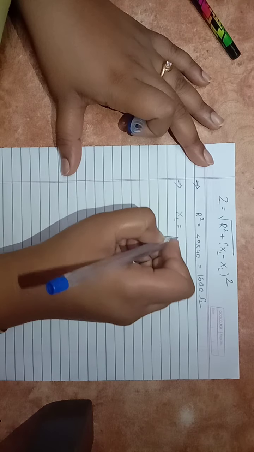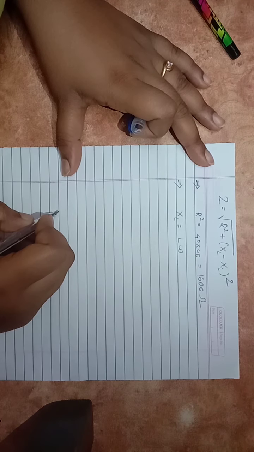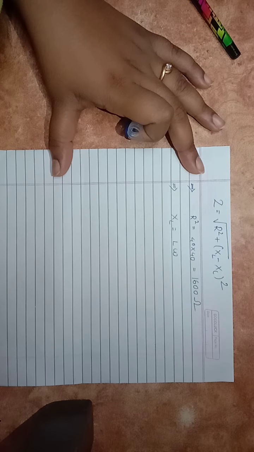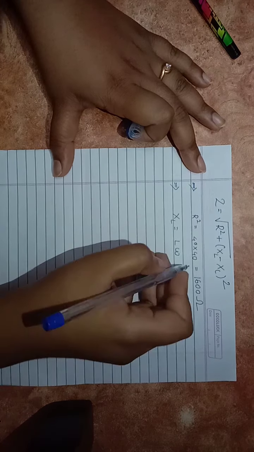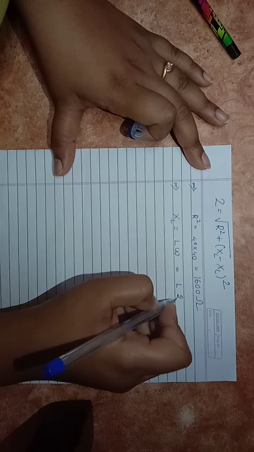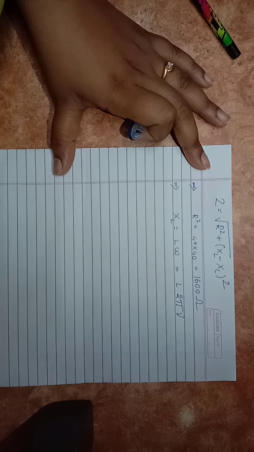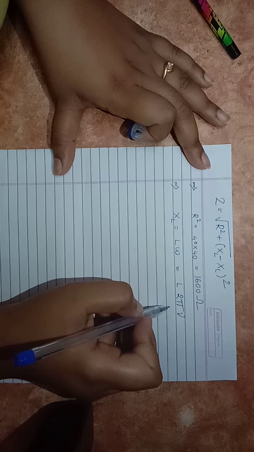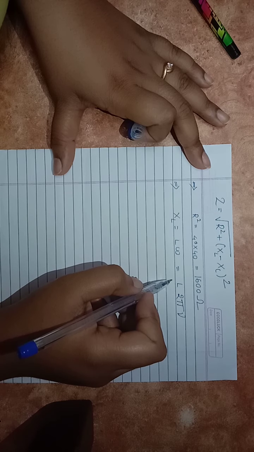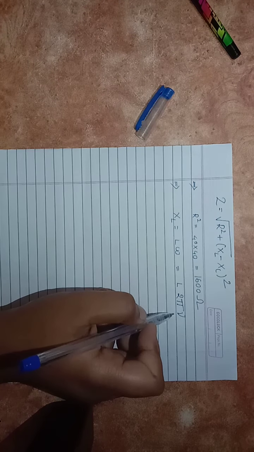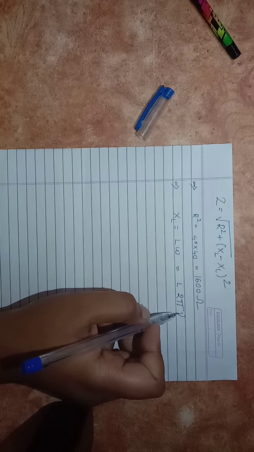XL means L into omega, but we don't know omega. What is omega? Omega is 2 pi mu. Now in that you know L, you know mu. L is 3 millihenry and mu is 5000 hertz.